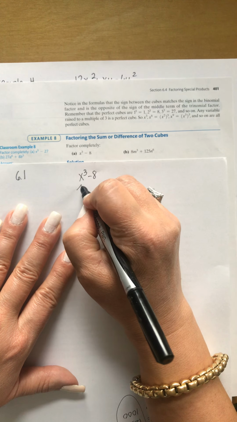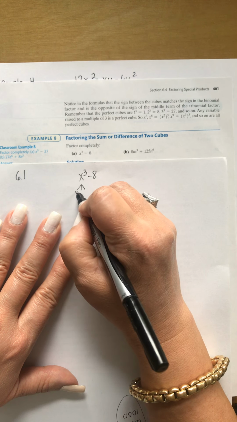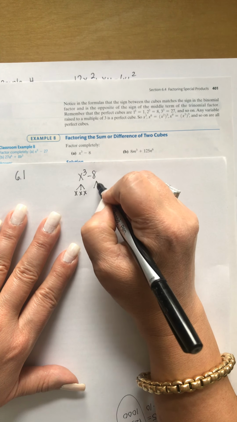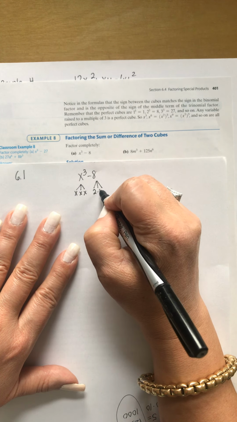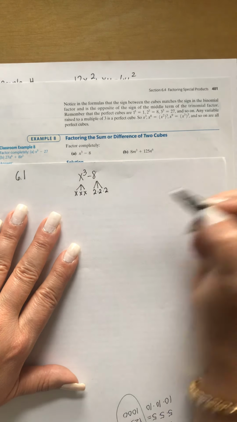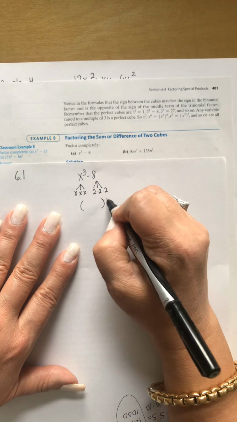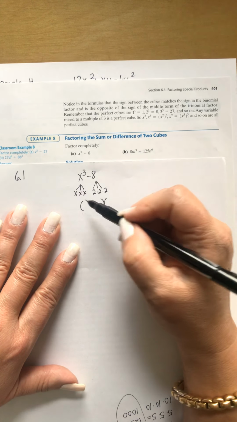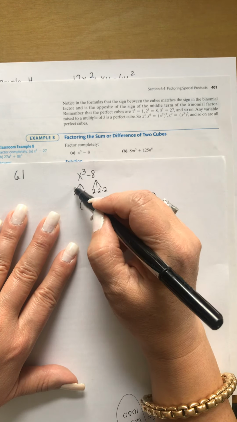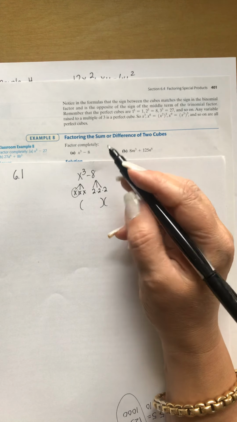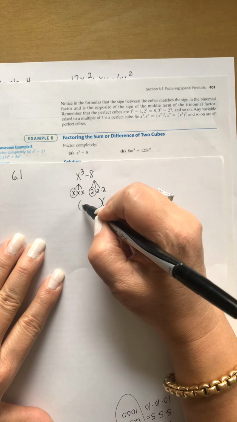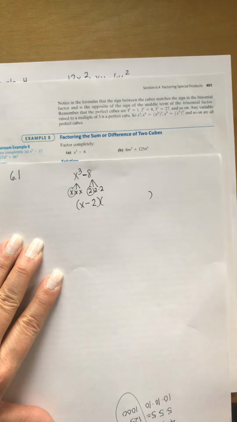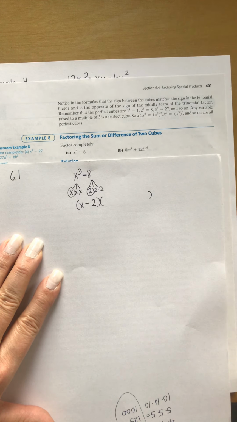Okay, so what 3 terms multiply to give you x cubed? XXX. What 3 multiply to give you 8? 2, 2, 2. So this is how it looks. You're going to have a binomial and a trinomial. In the binomial, one of each of these goes in this binomial, and whatever this sign is will be that sign.